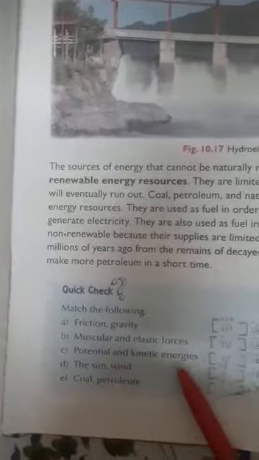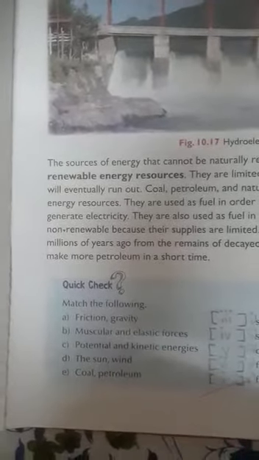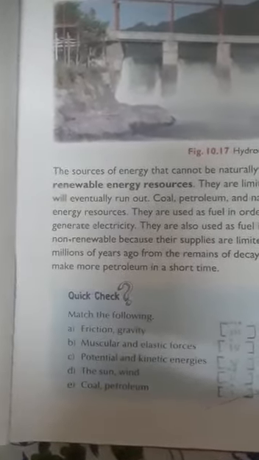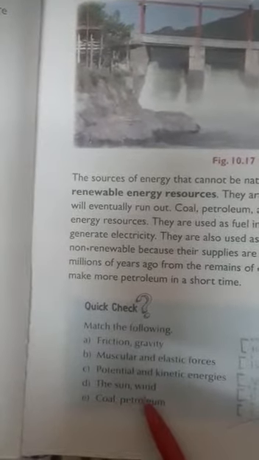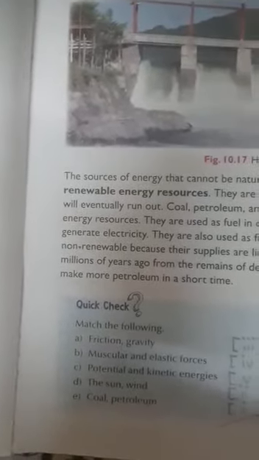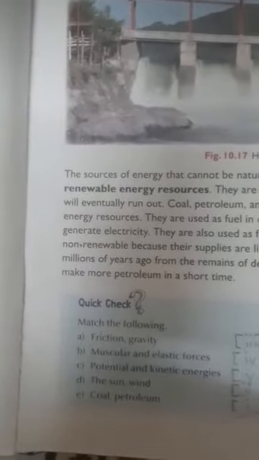Then potential and kinetic energies are forms of mechanical energy. The sun and wind are sources of renewable energy. Coal and petroleum are non-renewable energy resources.